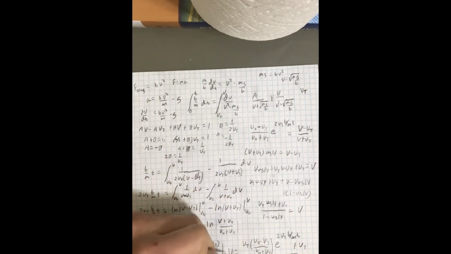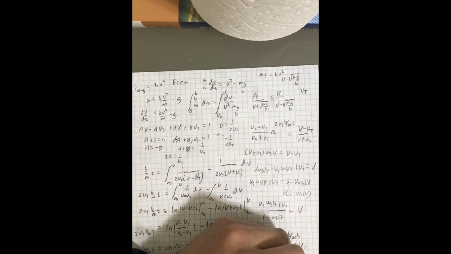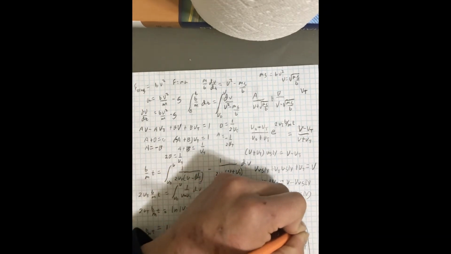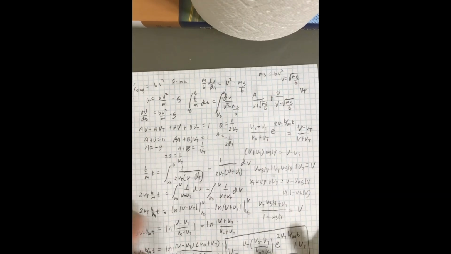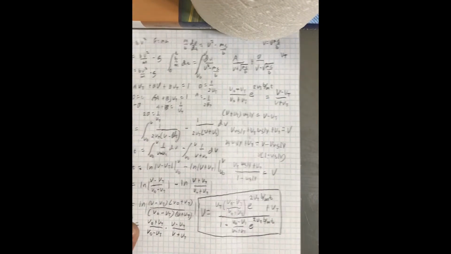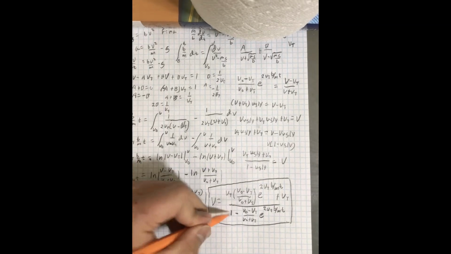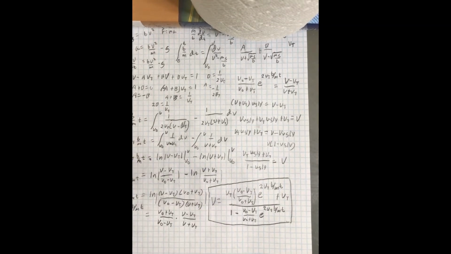And that's going to be our analytical solution. In a lot of cases, it makes more sense to use a numerical solution. But I think it's rather elegant that there is an analytical solution out there.